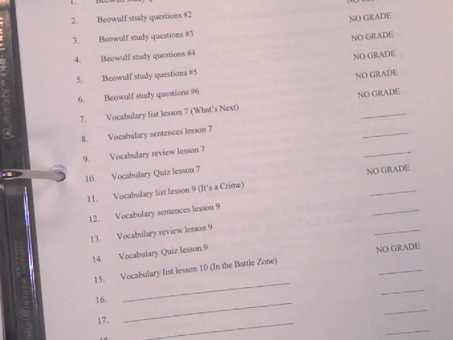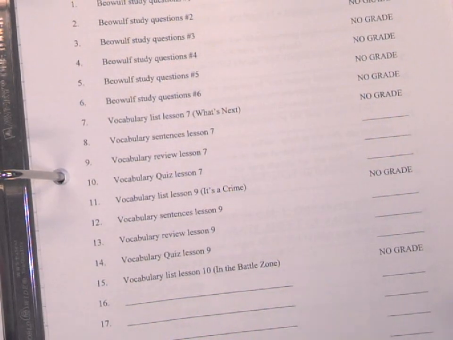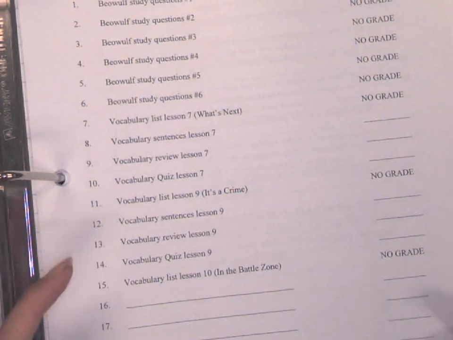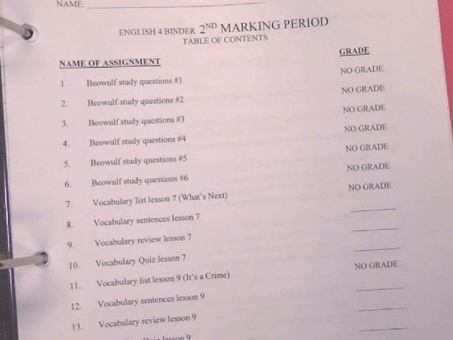So I will do this binder check next week. So make sure that your binder is ready to go by next week, and you can watch this video as many times as you need to get your binder set up. All right, so here we go. We're going to go through this one by one.